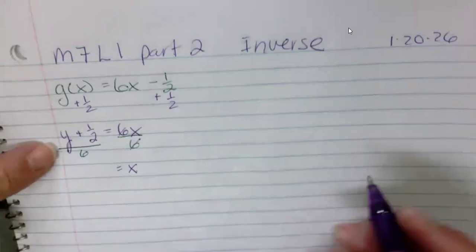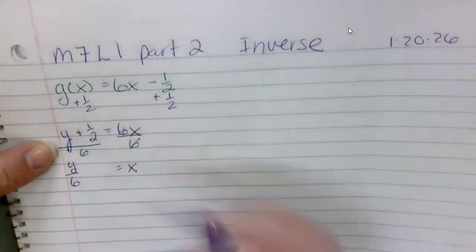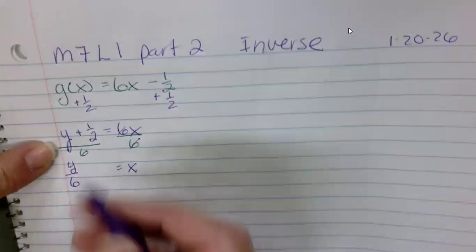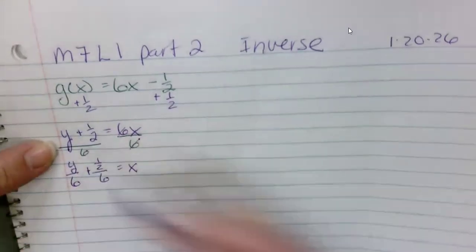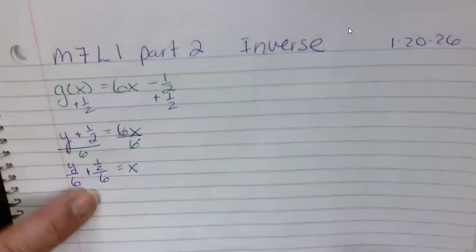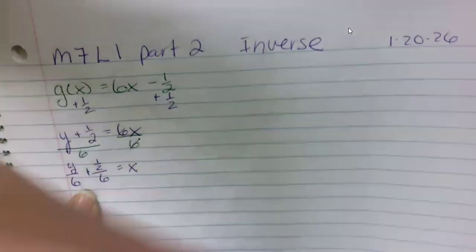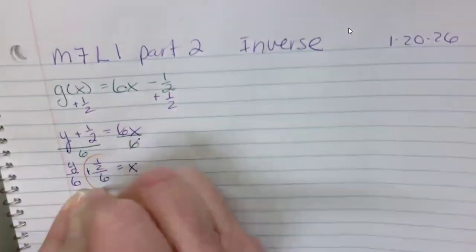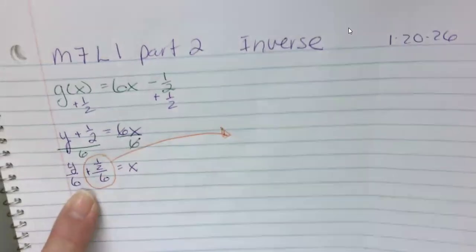So what I'm going to do is I'm going to break it apart. I'm going to go y over 6 because that's allowed. So I can leave that. Plus 1/2 over 6. And that's where you're like, whoa, whoa, whoa, Miss Hetko, you just said we can't have a fraction in a fraction. You're correct. So then this is where I like to take a little colored pencil. And then let's just come over here to do a little work with fractions. And then we'll come back to that.